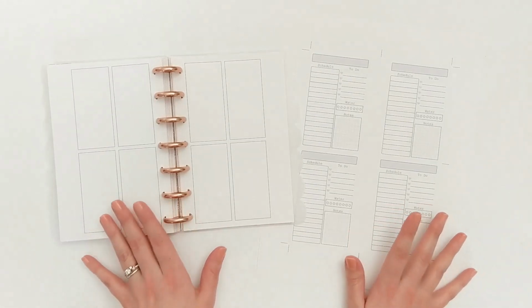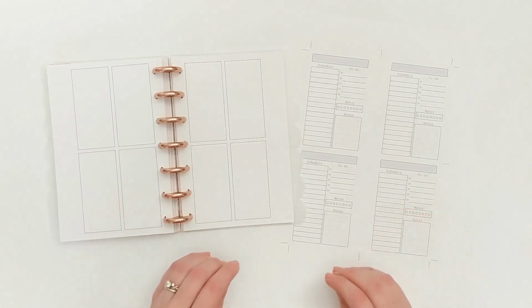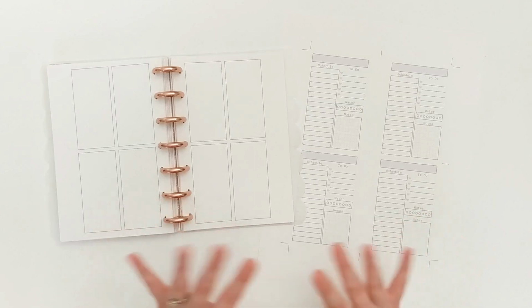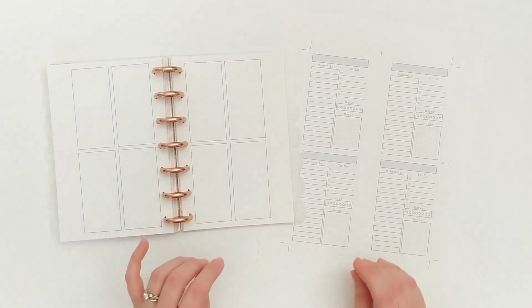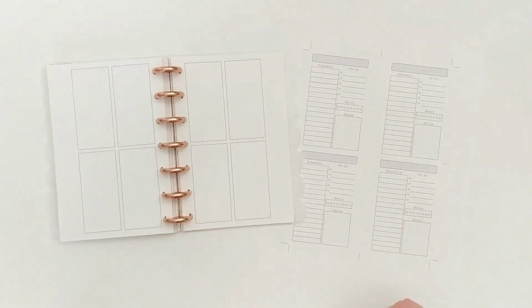I think it is such a good idea, mainly because when I started creating my own planner inserts, it opened up just a whole new world of planning and functionality. And I feel like it got me one step closer to true planner peace.